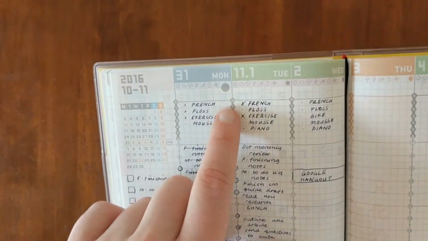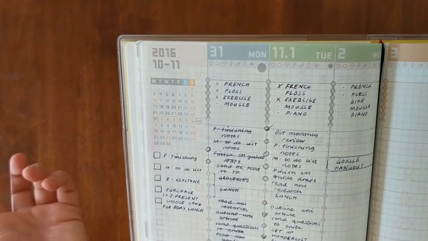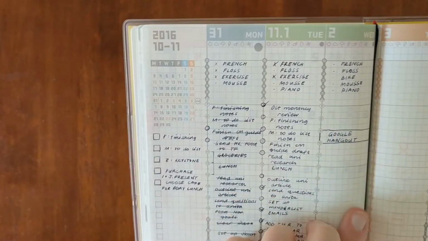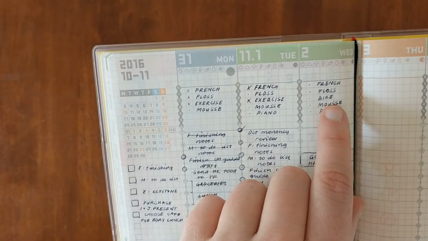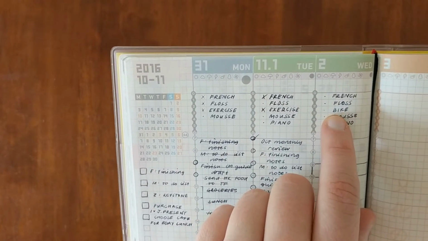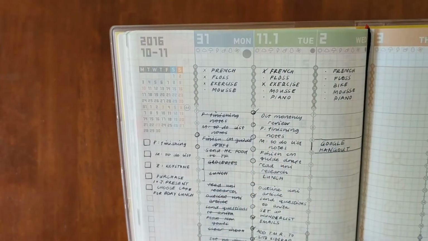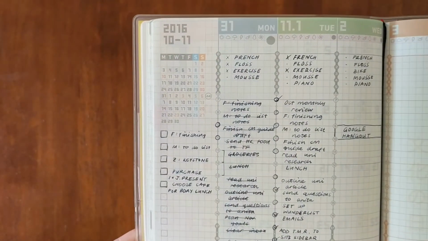And I like that there's not too much room, because in the Hobonichi there were only 5 boxes, and I don't really want to be tracking any more than 5 habits at a time. So you can see this one here where I put exercise, I put bike for tomorrow, because I'm not doing a workout. So I'll probably go for a bike ride or something instead.